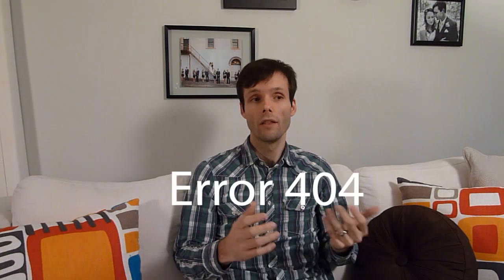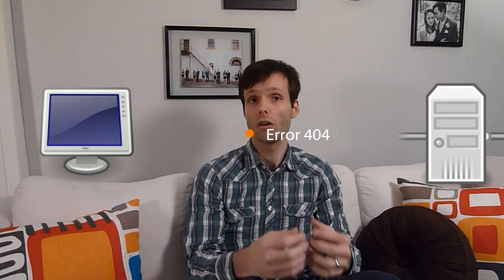Now, have you ever gone to a page and you see 404? That's an error code that means basically that it couldn't find it. So that would be if the server could not find the file, it sends an HTTP response with that code 404, couldn't find it. There's actually tons of these codes.